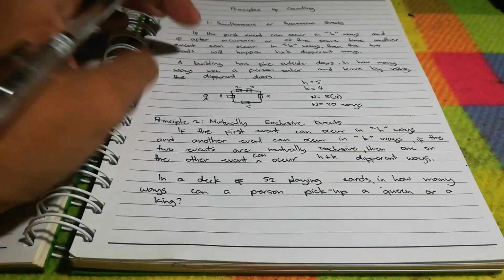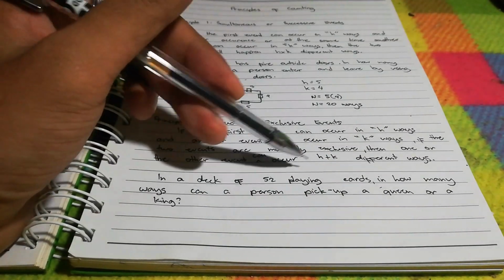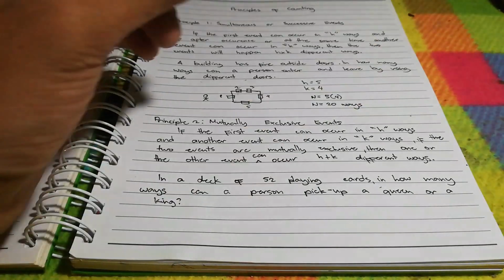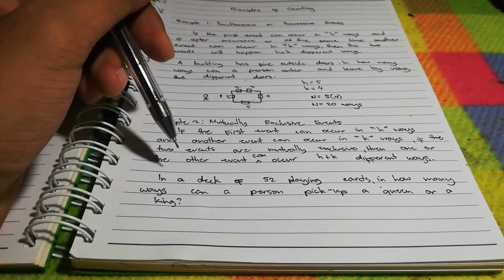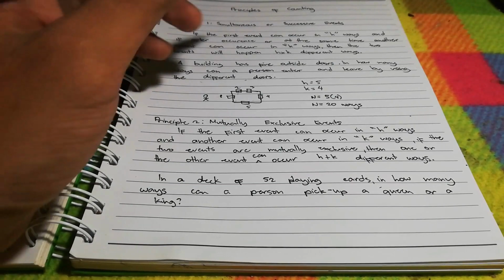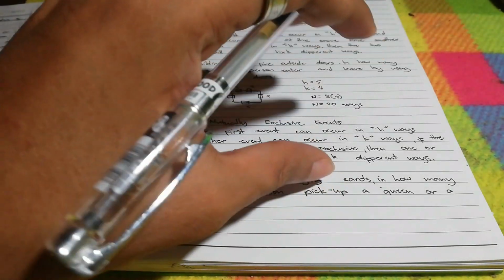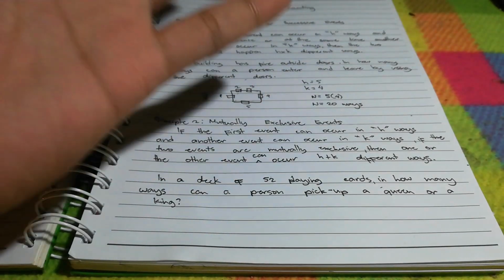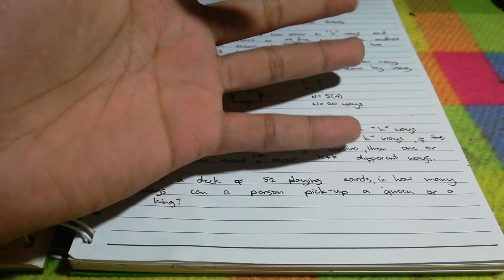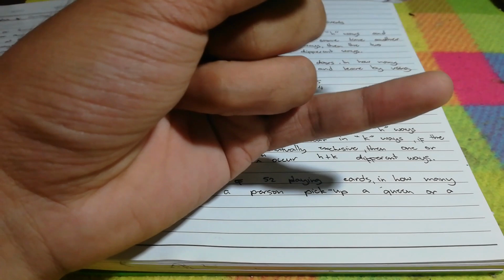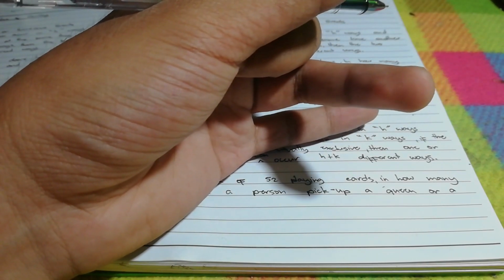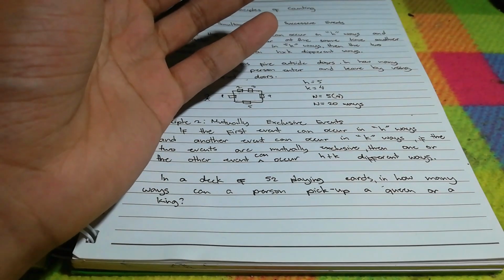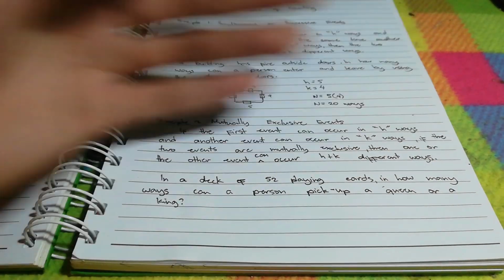So, ito yung tanong. In a deck of 52 playing cards, in how many ways can a person pick up a queen or a king? Alam naman natin, pagka 52 playing cards, talagang mayroon siyang 4 na king. Meron siyang heart, diamond, spade at saka clubs. Same thing with a queen, 4 lang din.